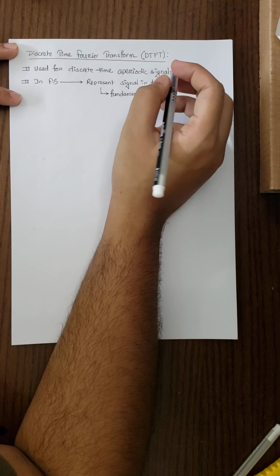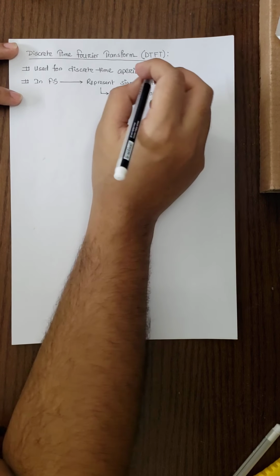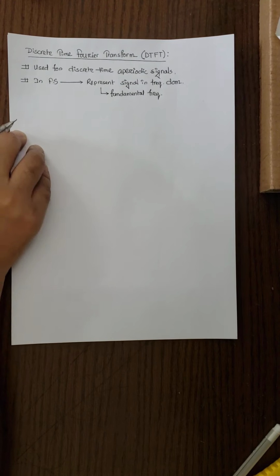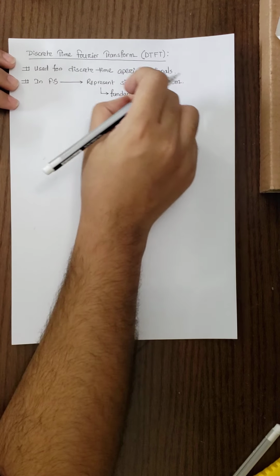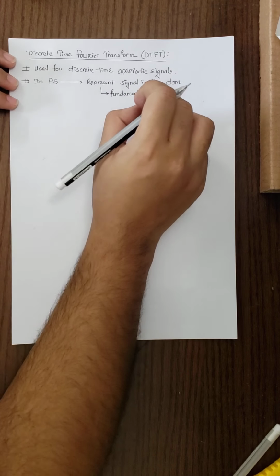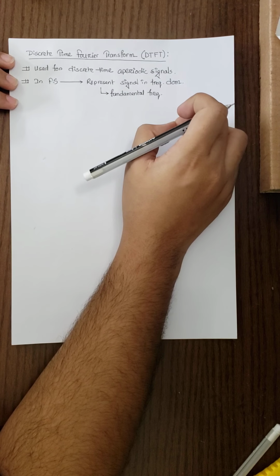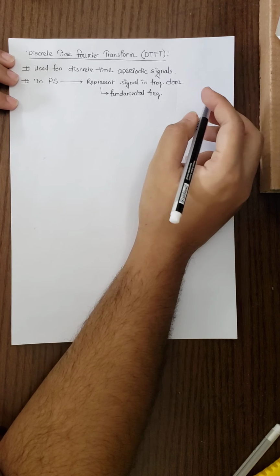But this is not the case for the Fourier transform, where we will be requiring a whole continuum of frequency, not any particular fundamental frequency or any multiple. We shall be dealing with a range of frequency to be exact.